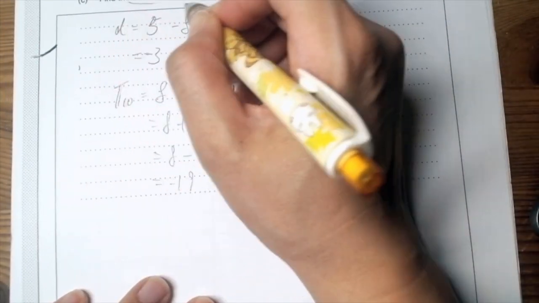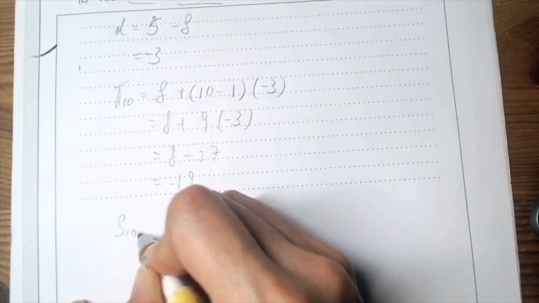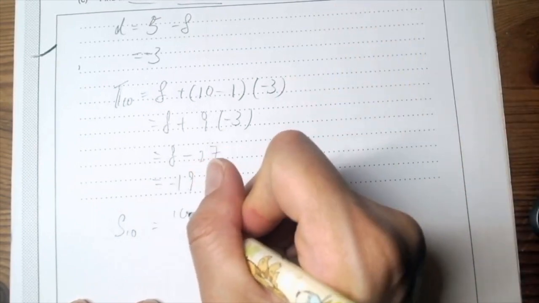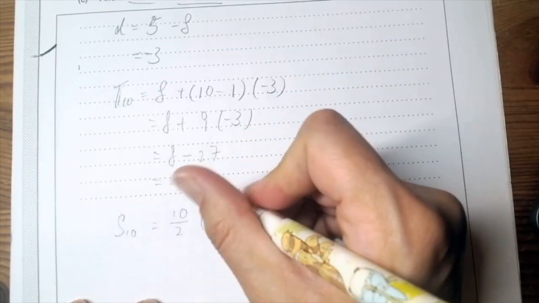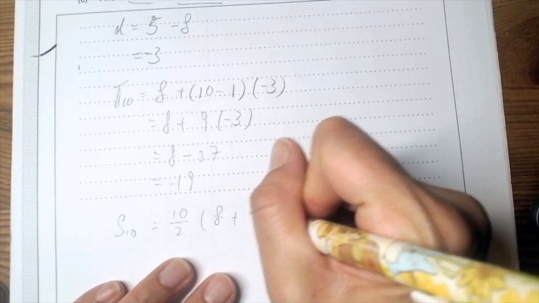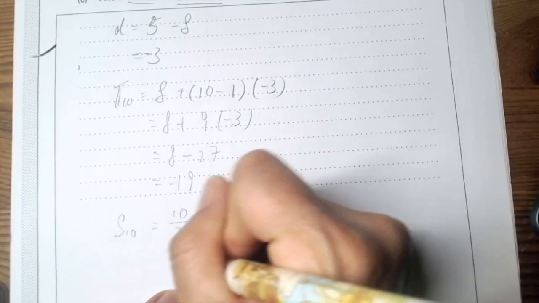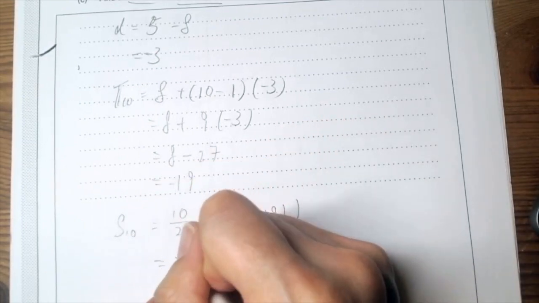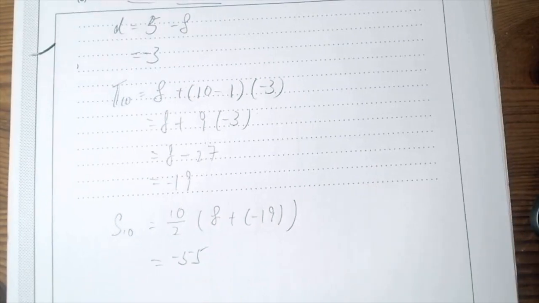Last but not least, the sum of the 10 terms. So S10 should be equal to 10 over 2, first term plus last term. And then I got negative 55. Another 3.